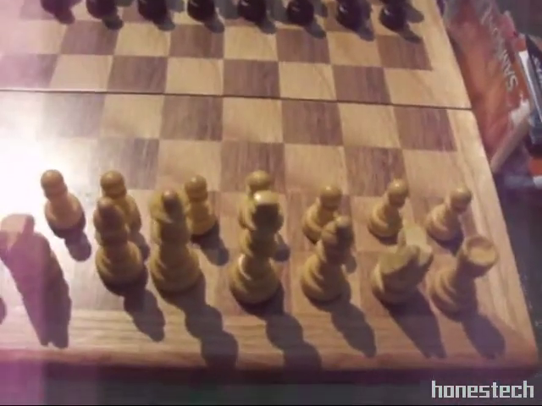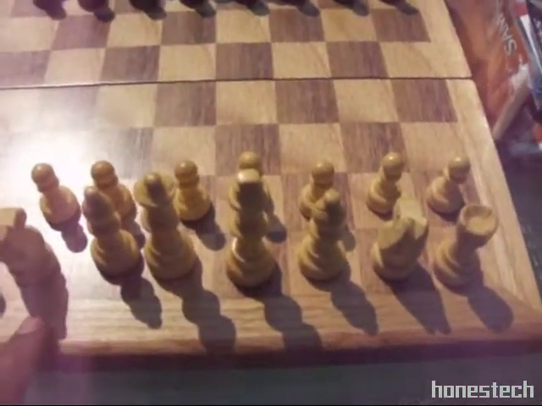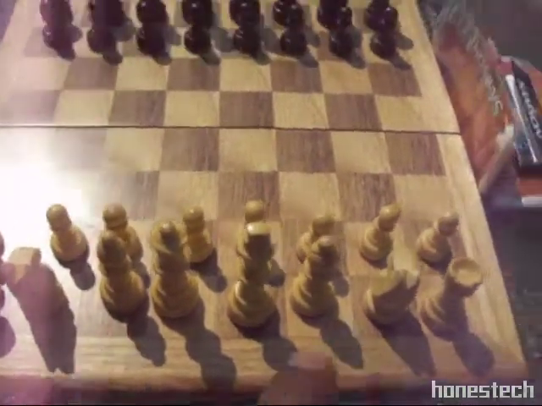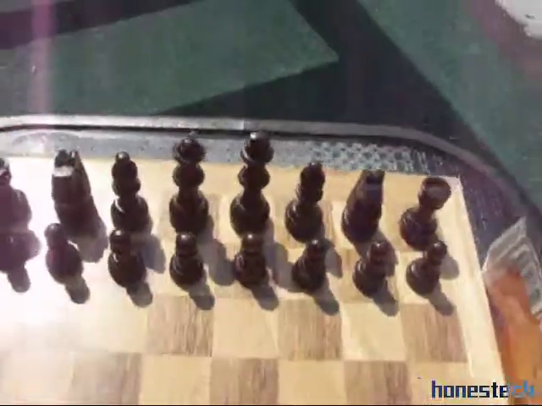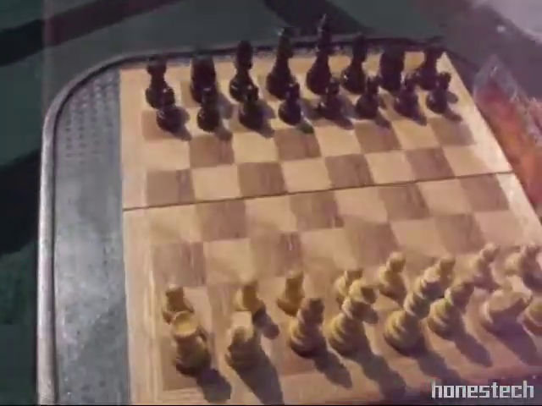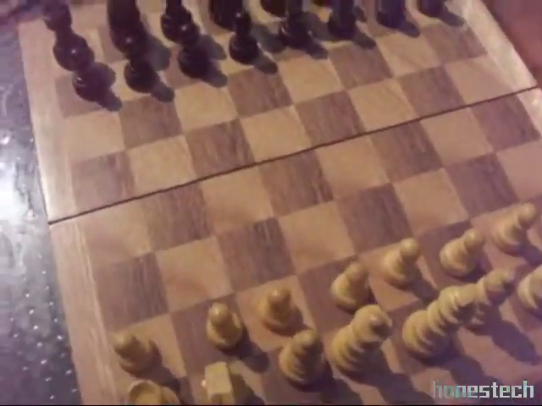At the ends are the rooks. In from the rooks are the knights. In from the knights are the bishops. And that's true for each side. Pawns always go in the front row, 8 of them. Altogether we've got 32 pieces, 16 on each side, and they battle each other.